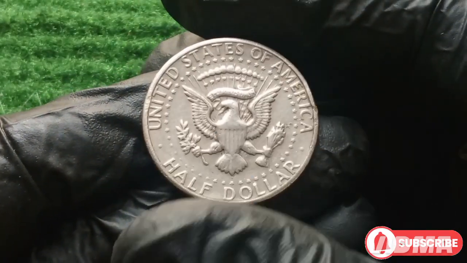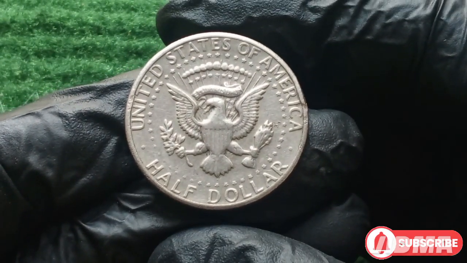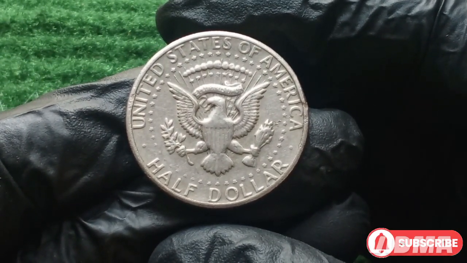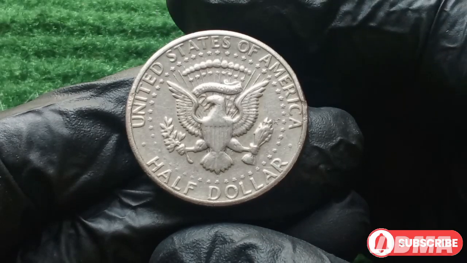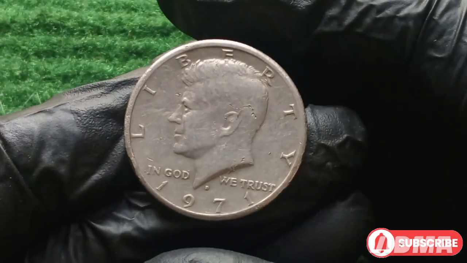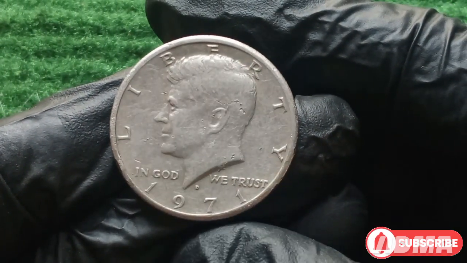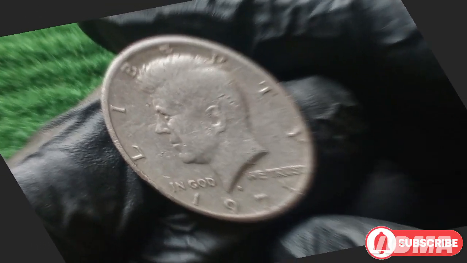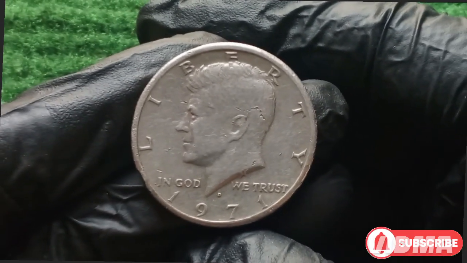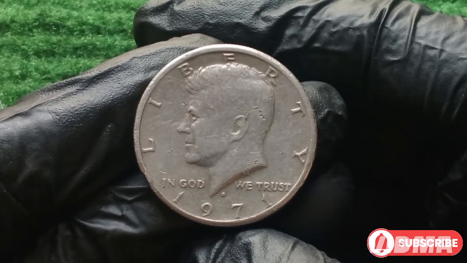How to identify valuable examples. Want to know if your 1970-D Kennedy half dollar is worth more than 50 cents? Here's what to look for. Mint luster, a shimmering, uncirculated shine, even in circulated coins, can indicate minimal handling.